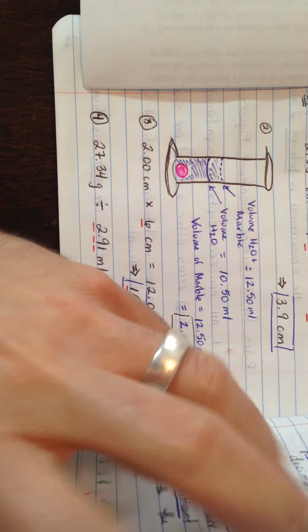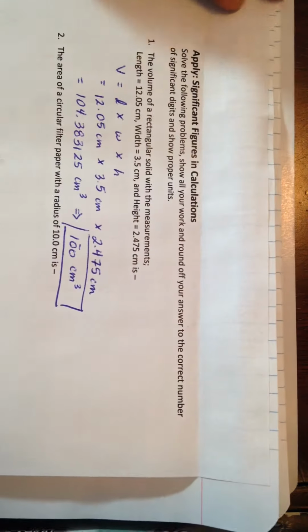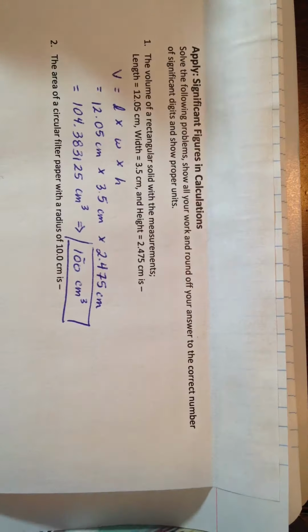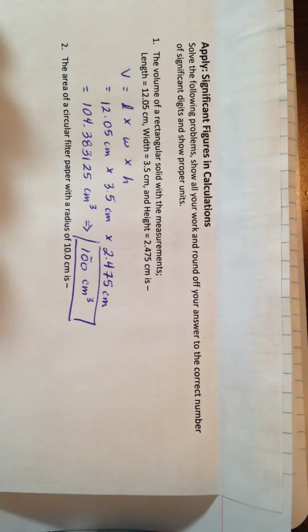So then the last thing that you're going to do is glue your Apply Significant Figures and Calculations page into that left-hand margin, and you'll be all done with page 3 on rounding and calculating with significant figures.